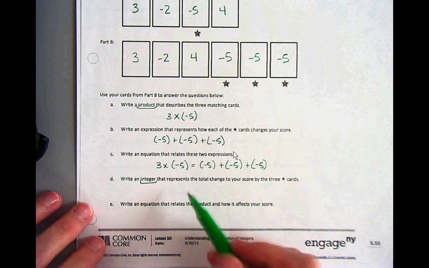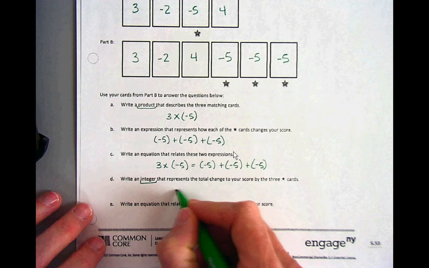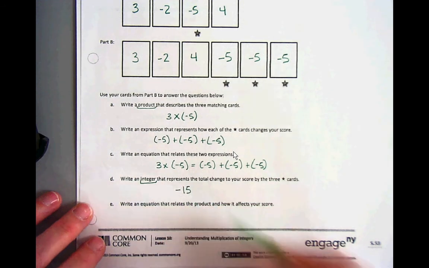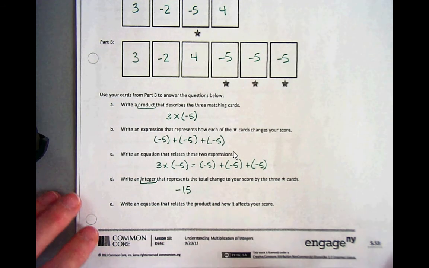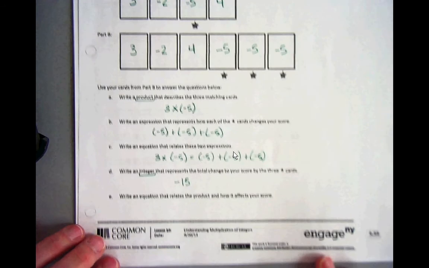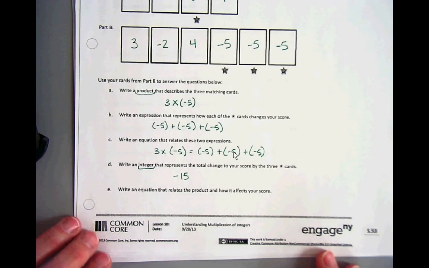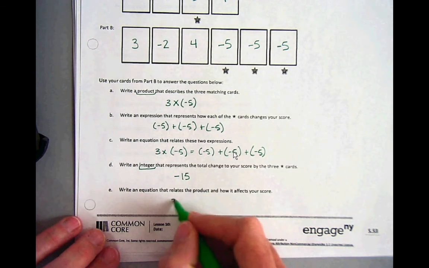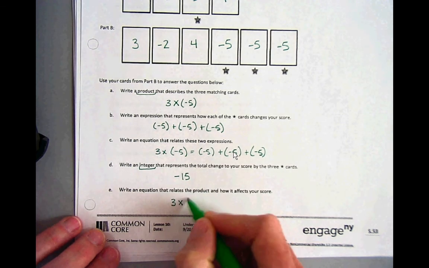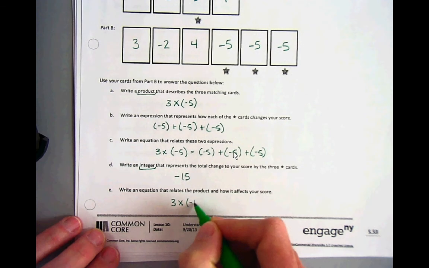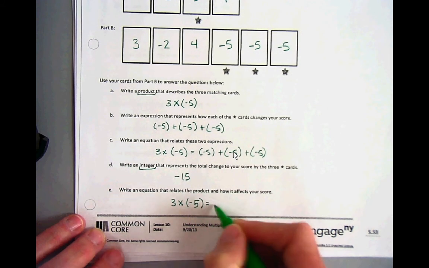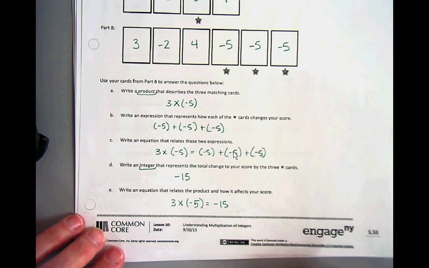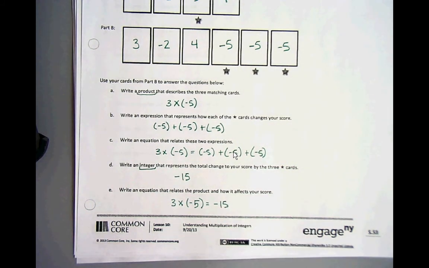It would be -15. We are changing our score by a value of -15. And last, write an equation that relates the product and how it affects your score. That would be 3 times -5 is equal to -15. So that is the line of questioning based on our hand.